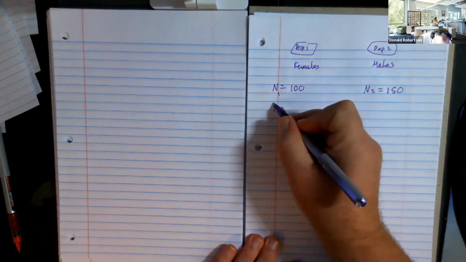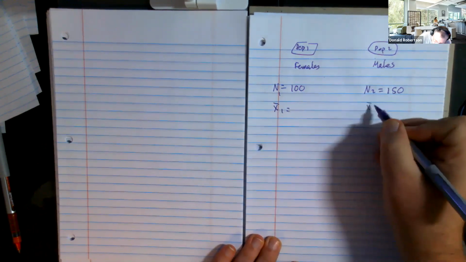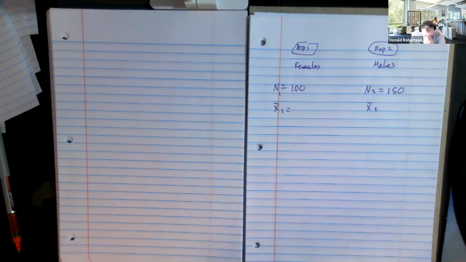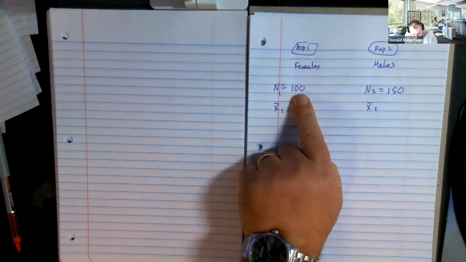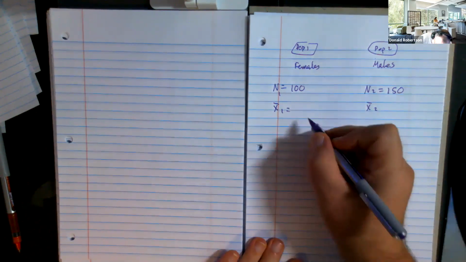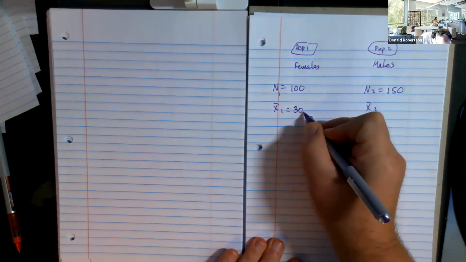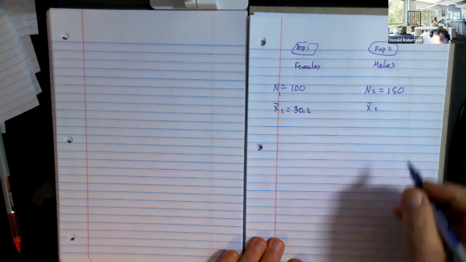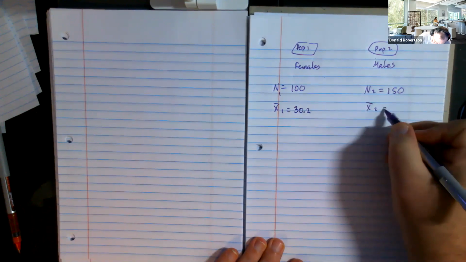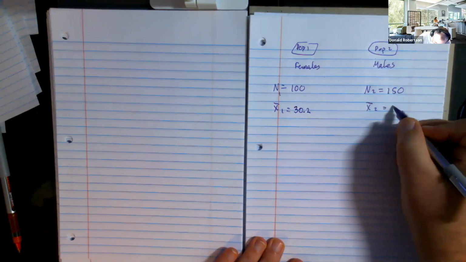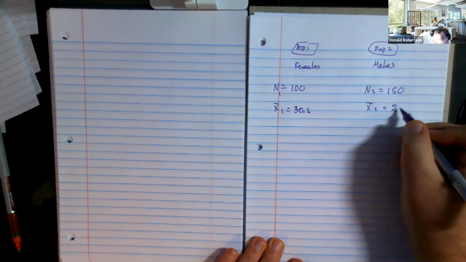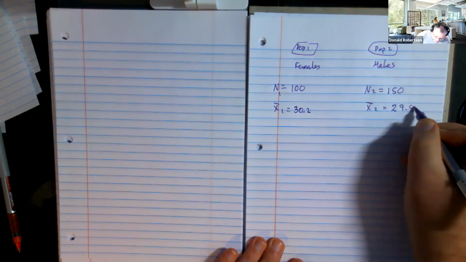And the mean of this sample and the mean of this sample. So let's suppose we looked at the average age of college students, and we got 100 female college students, and we found out that their average age was 30.2. We did the 150 males, and we found that for the guys it was 29.8.